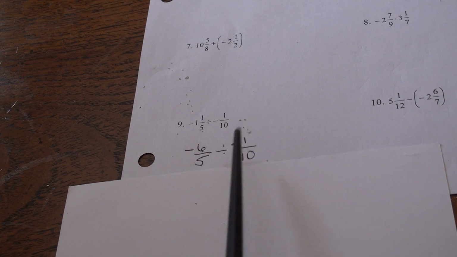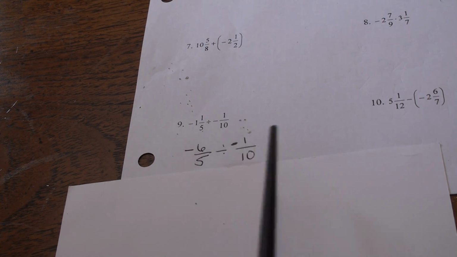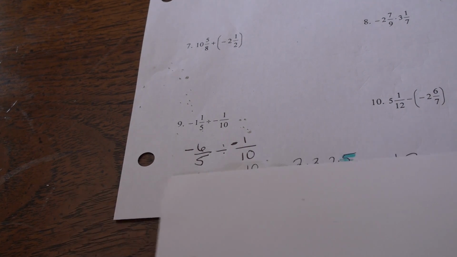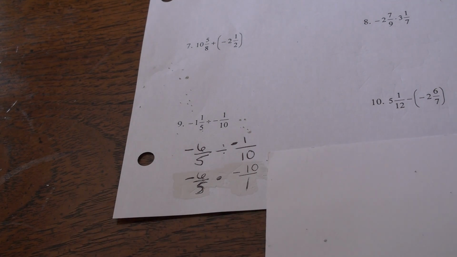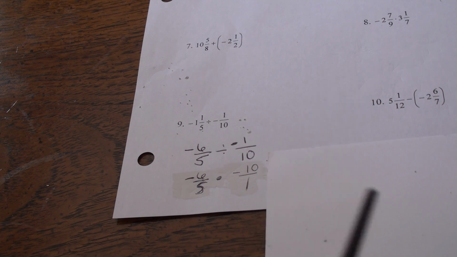So the next thing I need to do is that my division is going to turn into multiplication, and then I'm going to use the reciprocal. So I have negative 6/5 stays the same, my division becomes multiplication, and negative 1/10 becomes negative 10 over 1.